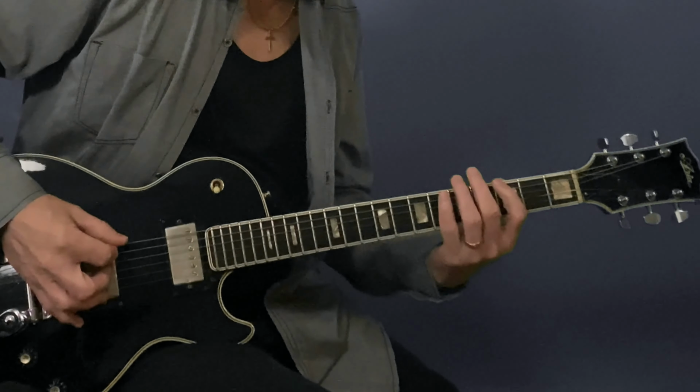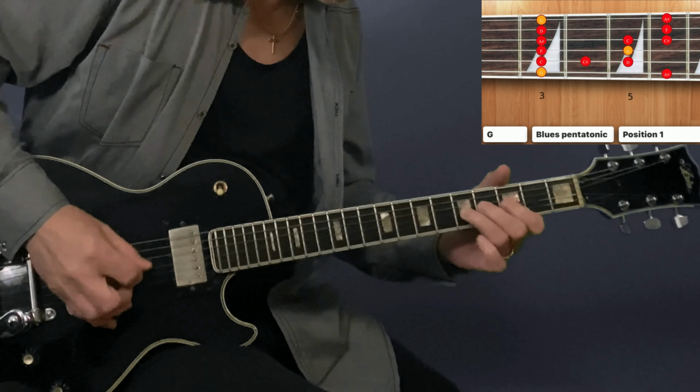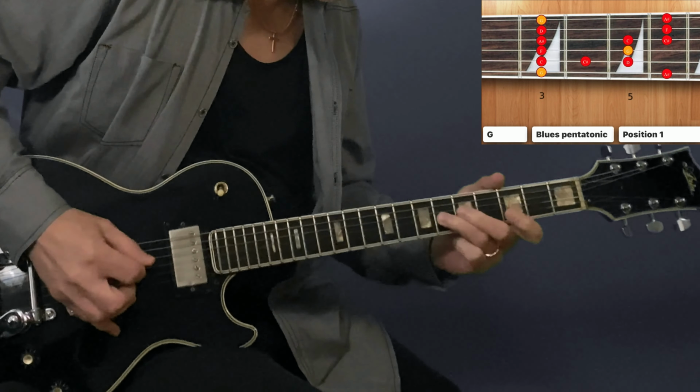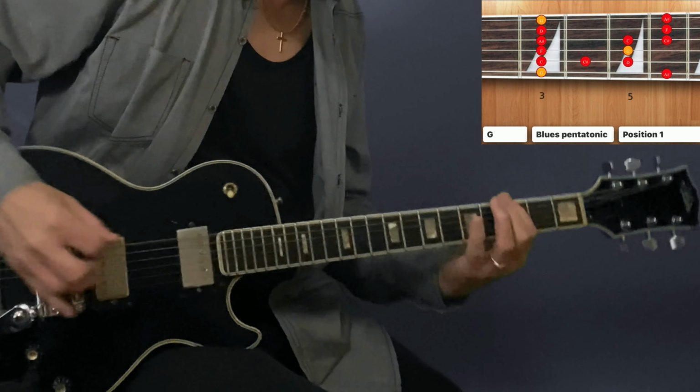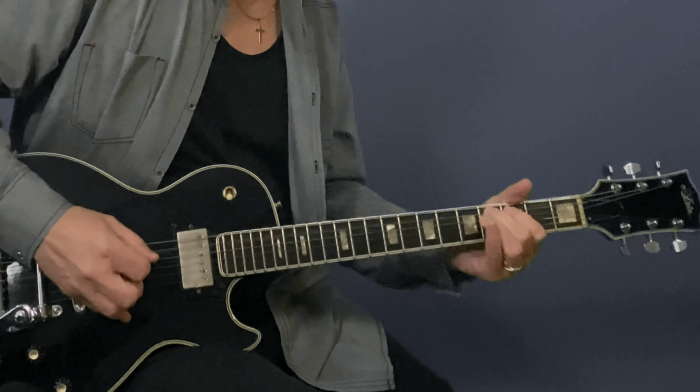This scale uses all 5 notes of the minor pentatonic scale and then adds one additional note that really gives it something special. We can call it the blues note or the flat 5 note. I challenge you to listen to any of your favorite guitar players and see if you can hear them using this scale. Here is the G pentatonic blues scale. Do you hear the additional note? This is it right here.